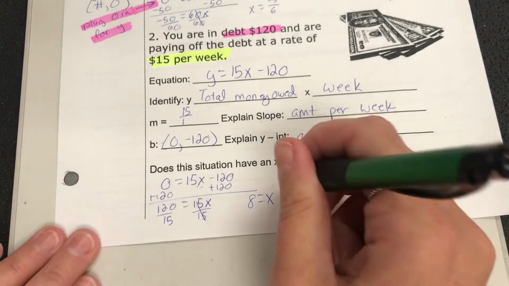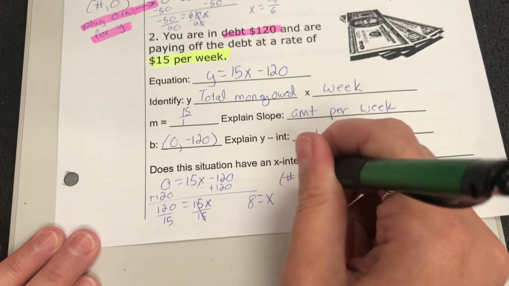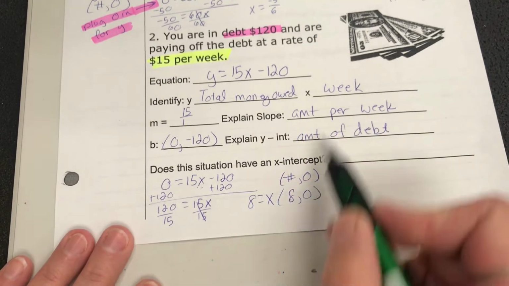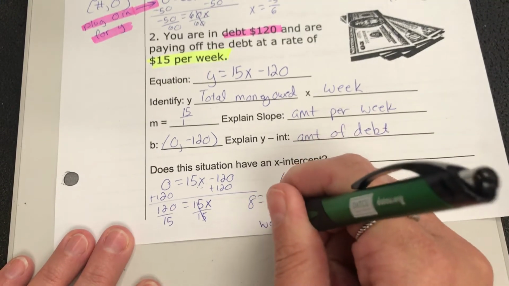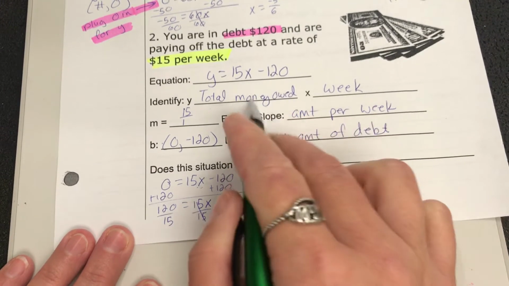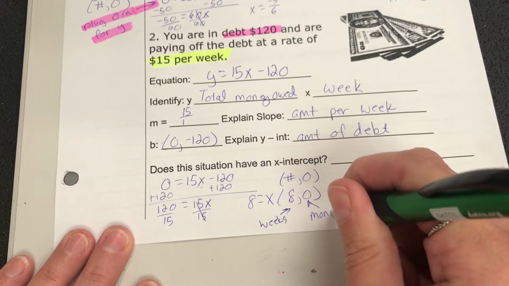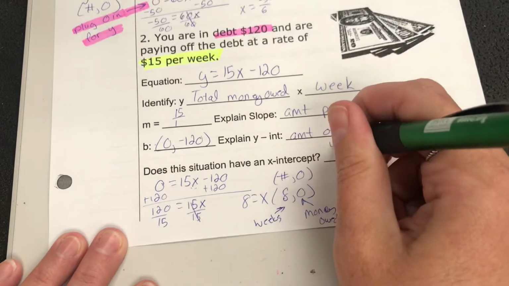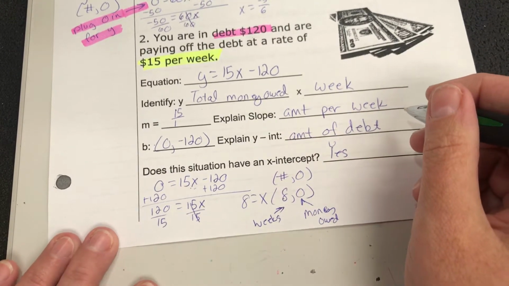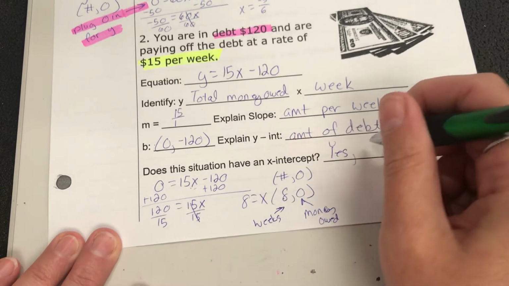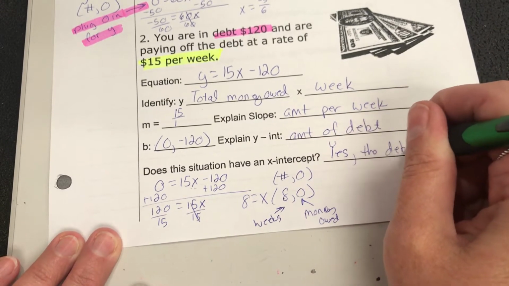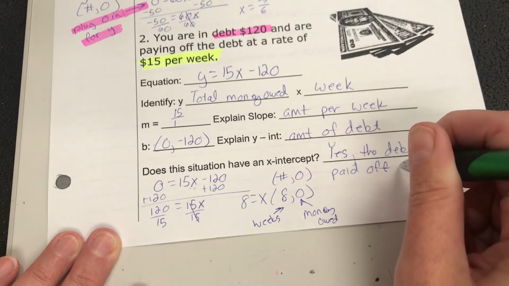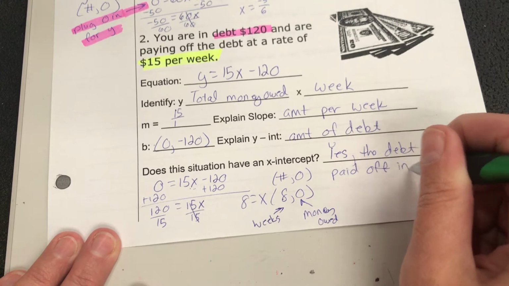So what does that actually represent? Remember, my x-intercept is a number and 0, which is (8, 0). So 8, the x, represents the weeks, and my y is the money owed. Does it have an x-intercept? Yes. At 8 weeks, you owe $0. That's when the debt is paid off, or 0 money owed in 8 weeks.